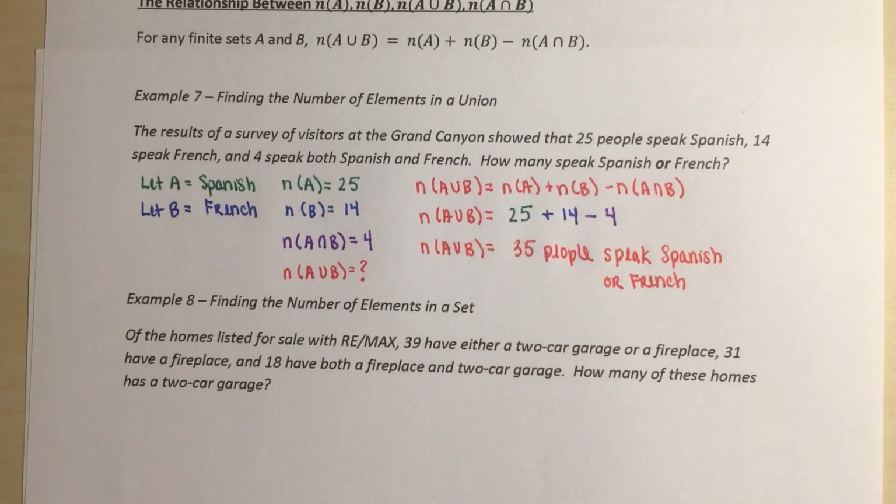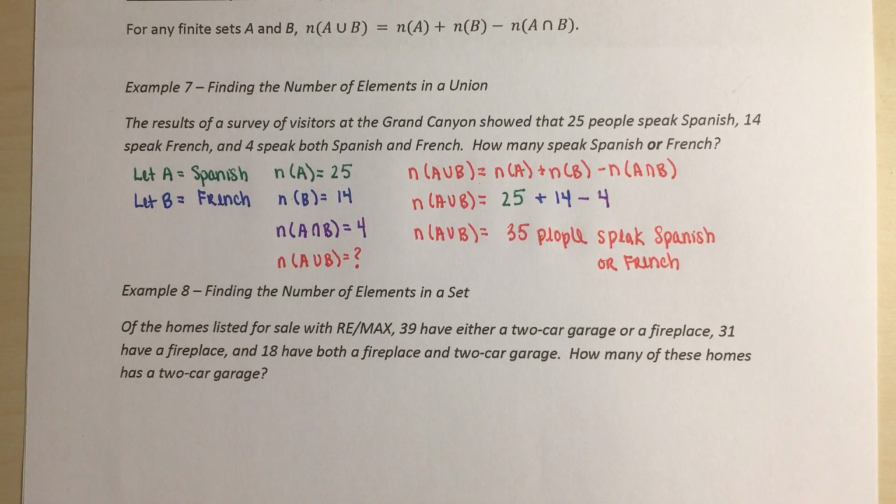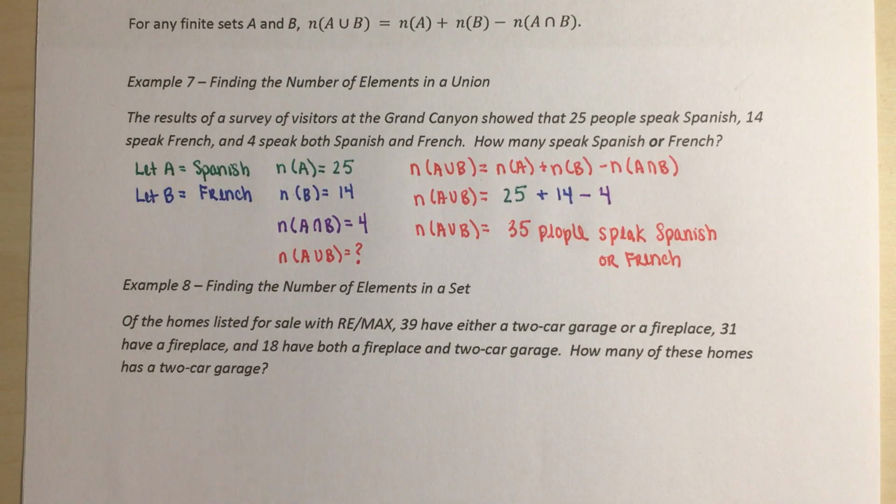Example 8 is going to be similar. However, we're going to be solving for a different variable, but we're going to set this up the same way. We start by figuring out what A and B are going to represent, list out all of our different variables and the numbers associated with them, and then solve the problem. Okay, so of the homes listed for sale with RE/MAX, 39 have either a 2-car garage or a fireplace, 31 have a fireplace, and 18 have both a fireplace and a 2-car garage. How many of these homes have a 2-car garage?